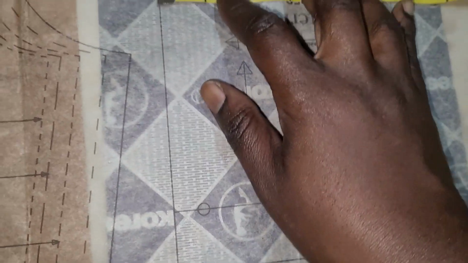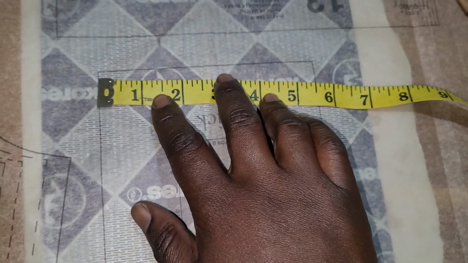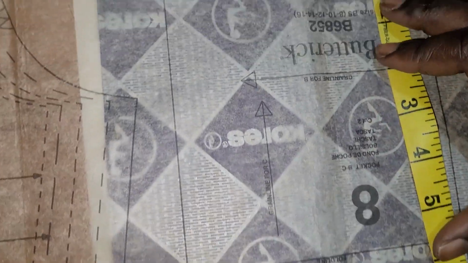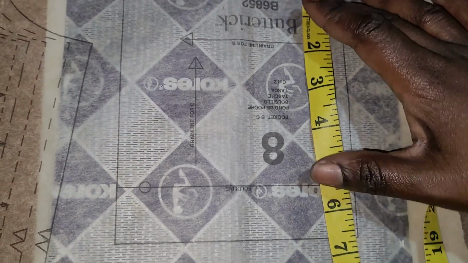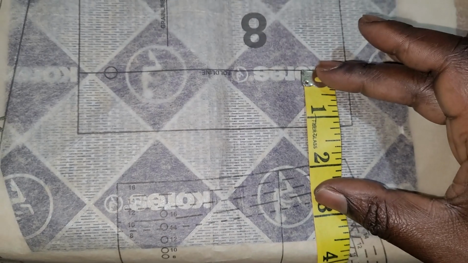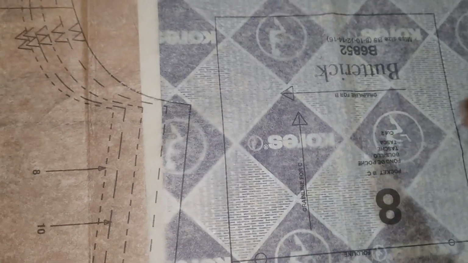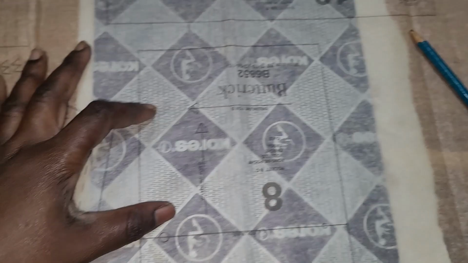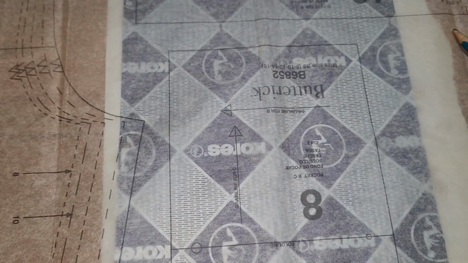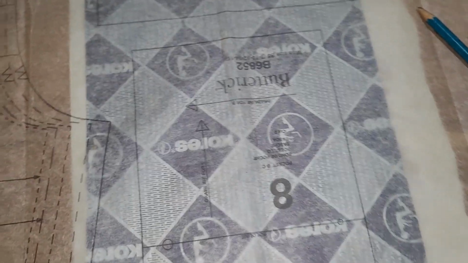So I can see that this is a square. It's a 5.5 inch square by 7 inches, and it has a 1.25 inch fold. So I would not trace this pattern piece if I was making this pattern. I would simply just put the measurements on the fabric and cut it out.